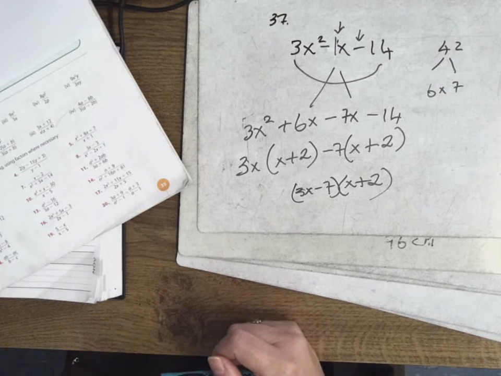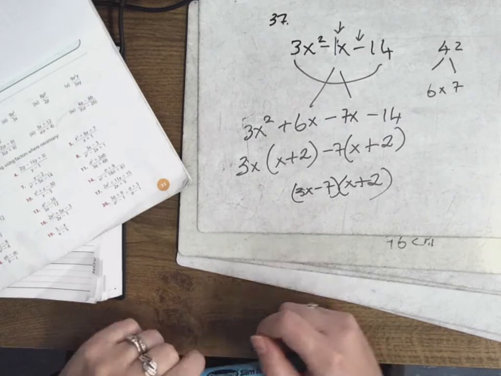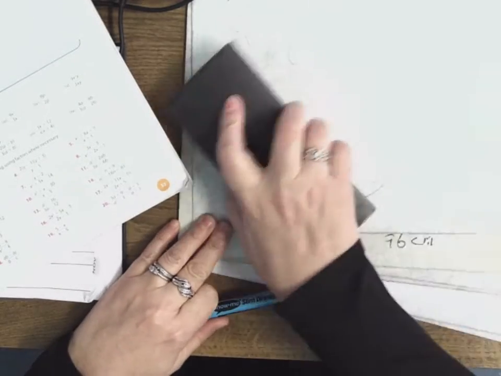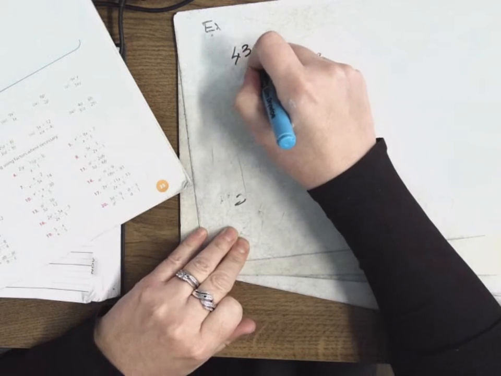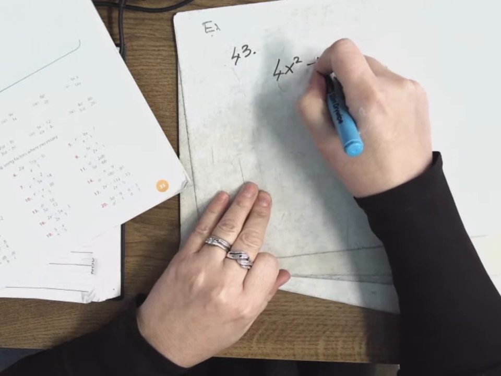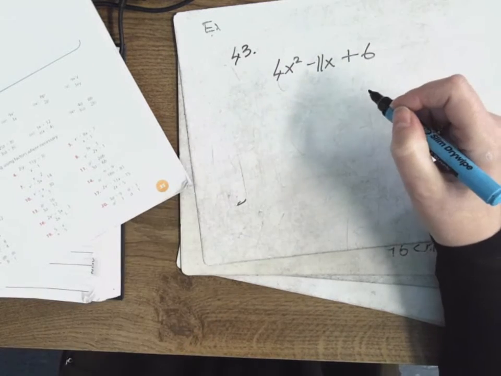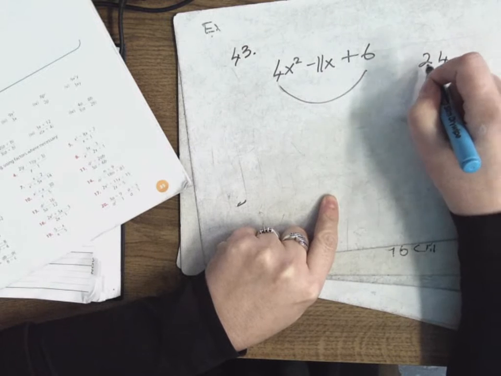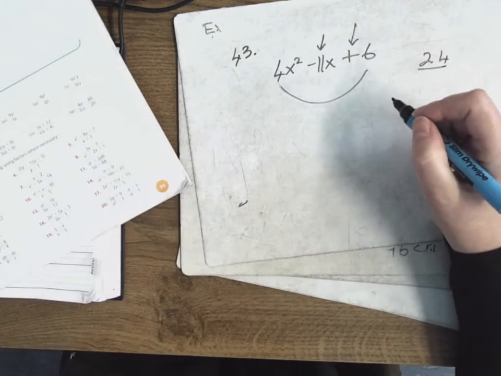So continuing on that column, 40, 43. Yes, 43. Right, so number 43 reads 4x squared minus 11x plus 6. So the number in front of x squared is not a 1, so that means you multiply 4 by 6 and you get 24. So you're looking for the factors of 24 that add to give me 11.